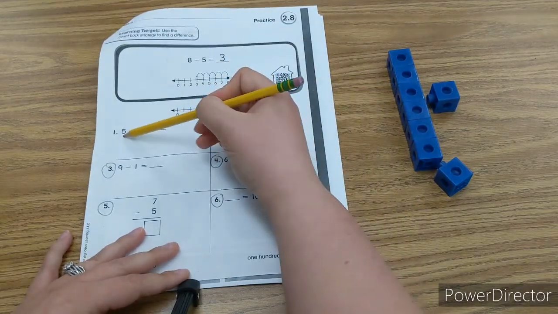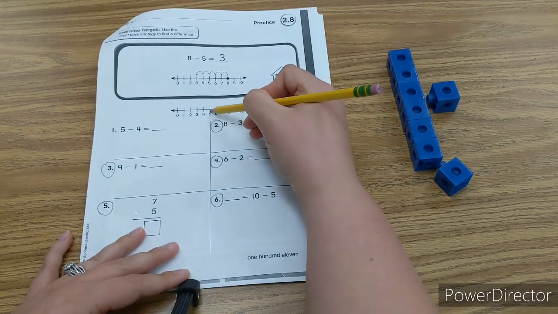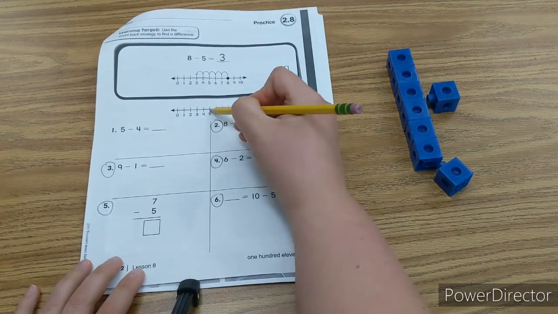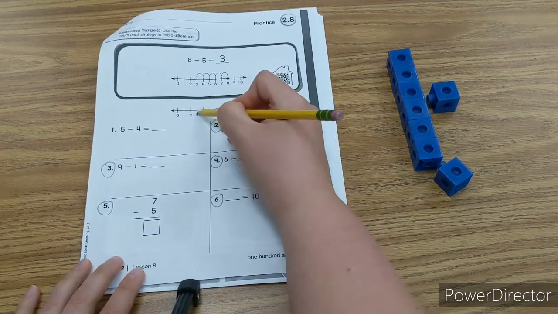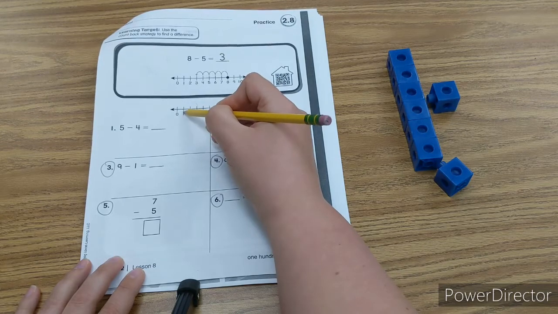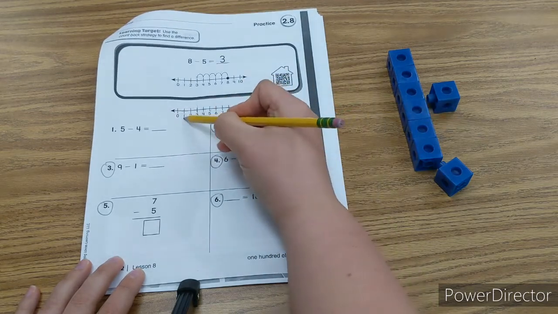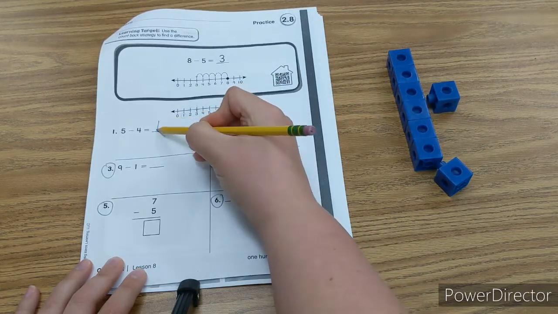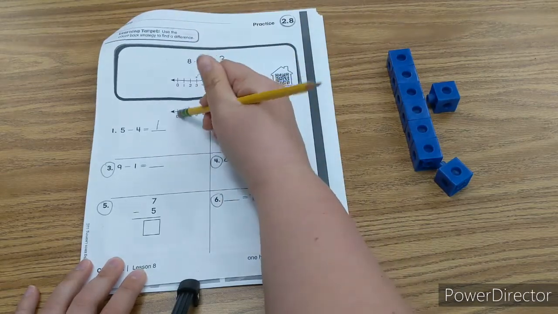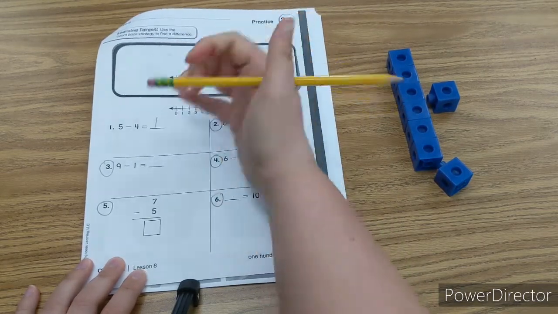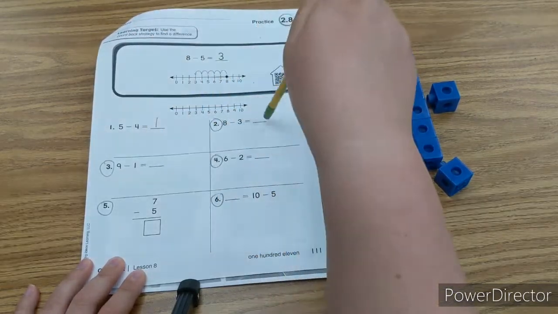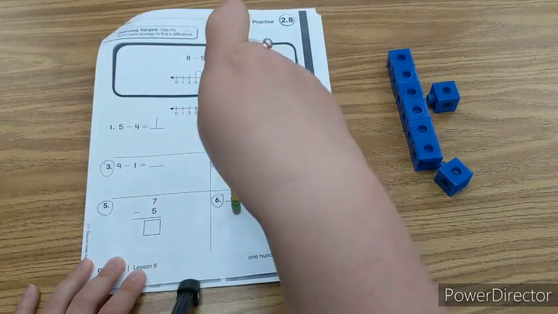So let's start at 5. 5, and I need to go back 4. 1, 2, 3, 4. What's my missing part? 1. Okay, and if I make any marks, I might need to erase it so I can reuse it for number 2, 3, 4, 5, and 6.